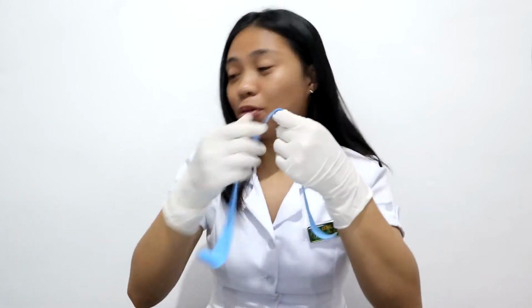We will be doing this twice. First is for locating the vein, and next is when we will be performing the venipuncture. So I will perform the tourniquet application on this bottle.